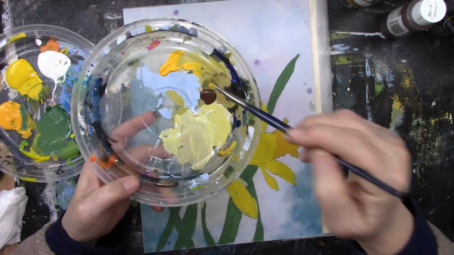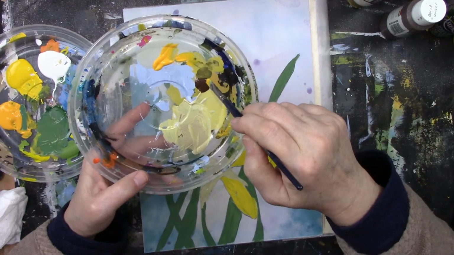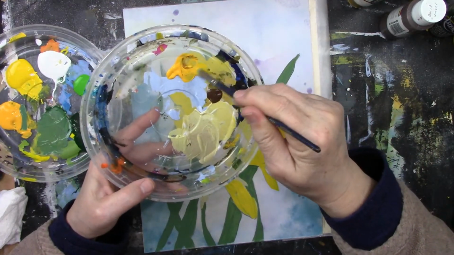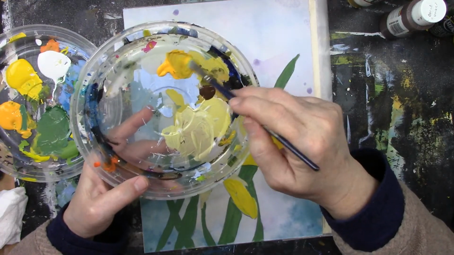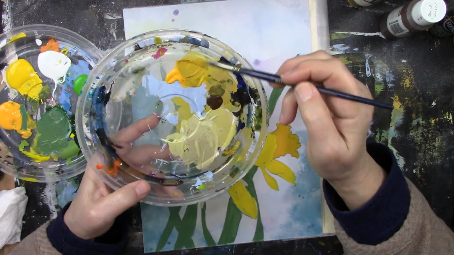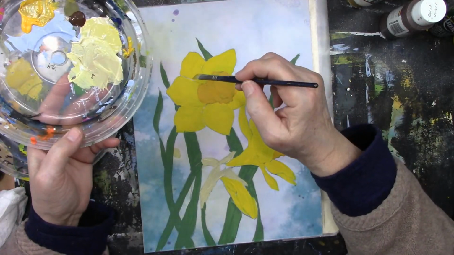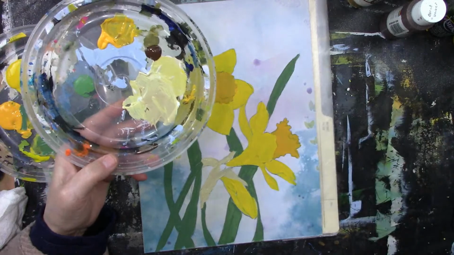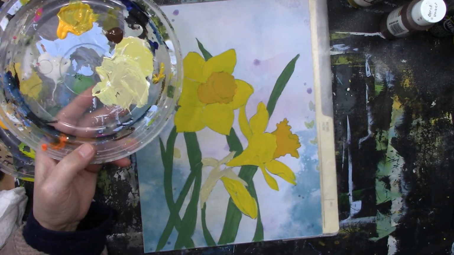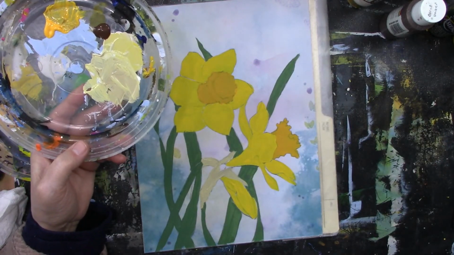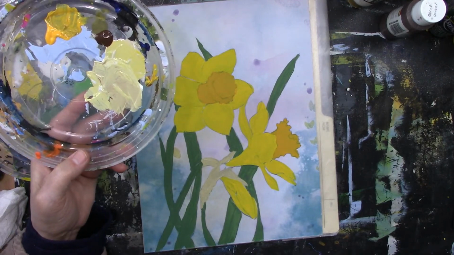And I'm going to mix this with a little bit of this umber color to darken it, just muddy it up a little bit. And just around where the petals are overlapping, we're going to put a little bit of this color in there.